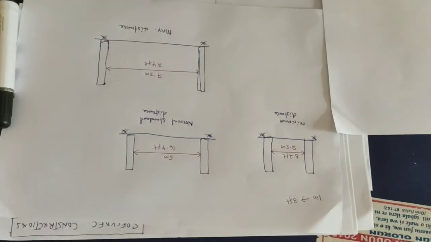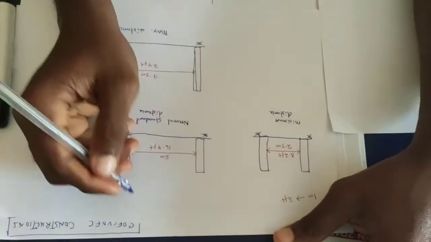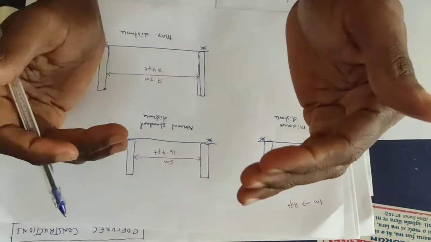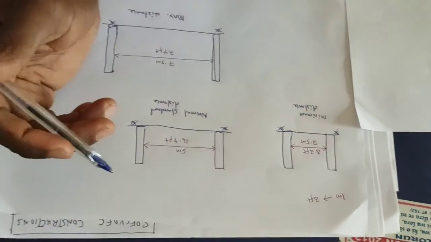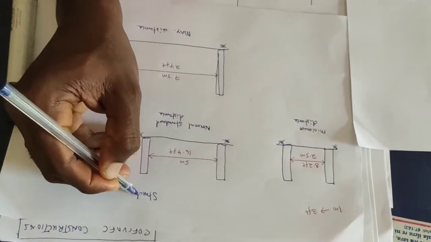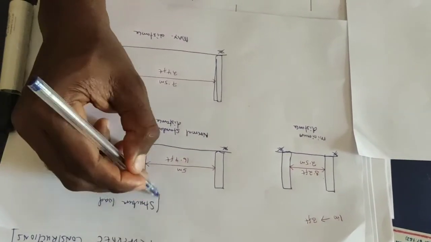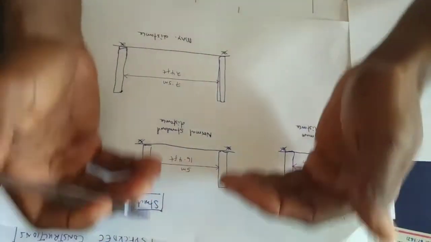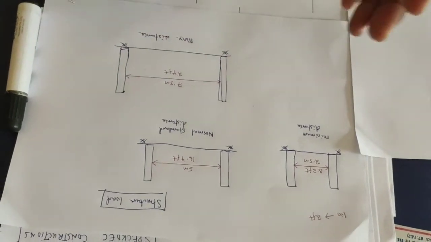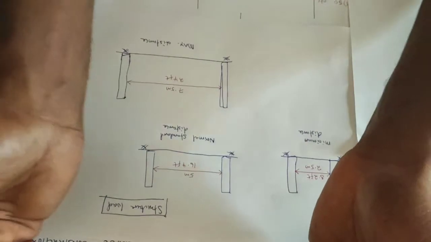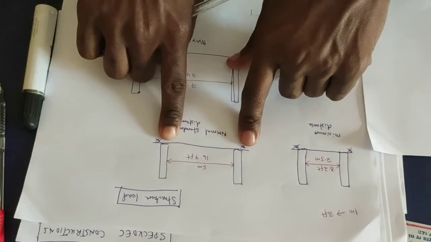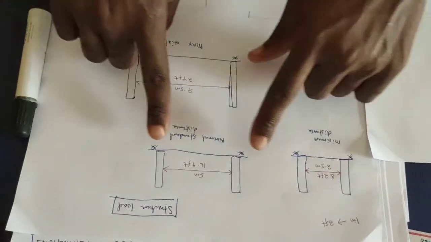Okay, so come to think of it, there is one big question. What's that question? What determines your distance between two columns? That is your structural load. Your structural load is the load that is imposed on your column, so that will determine your distance. For example, if you're designing a structure that has high structural load, you should know that the distance between your columns should be less. You have to reduce it.